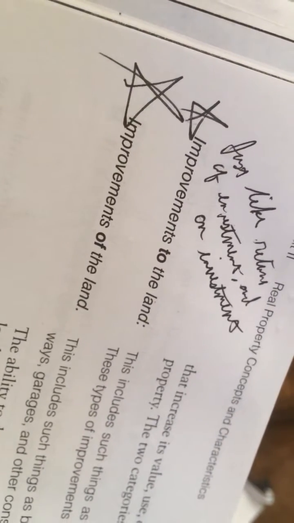Extra note, just like something retained of an investment and on investments, I don't know, but it has to do with improvements to the land and improvements of the land.